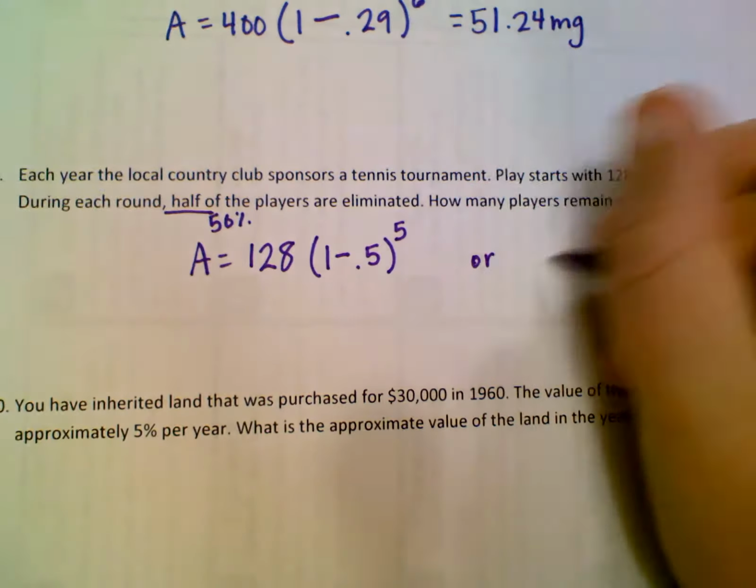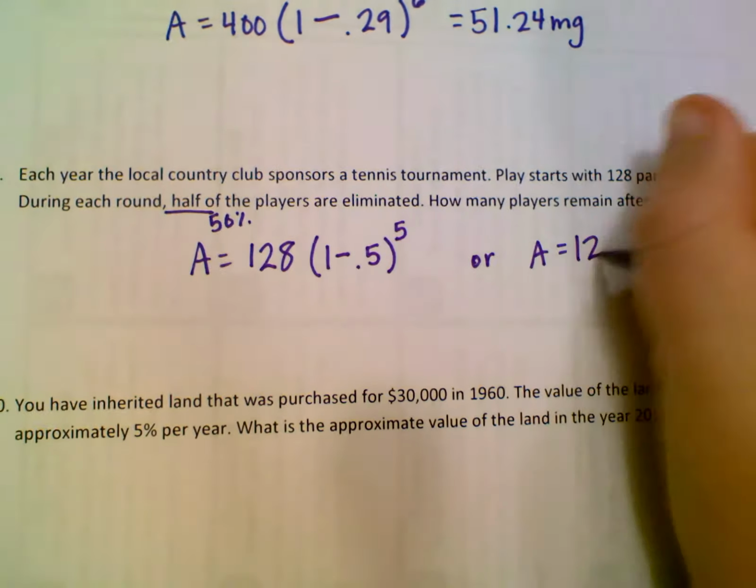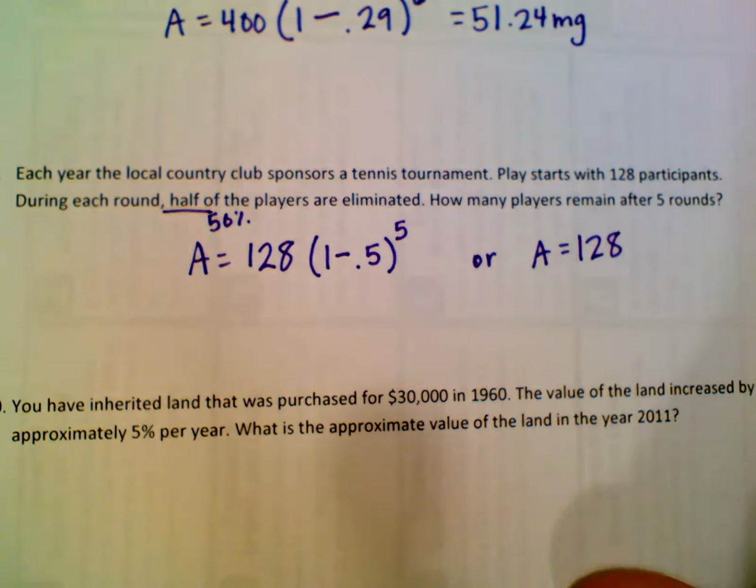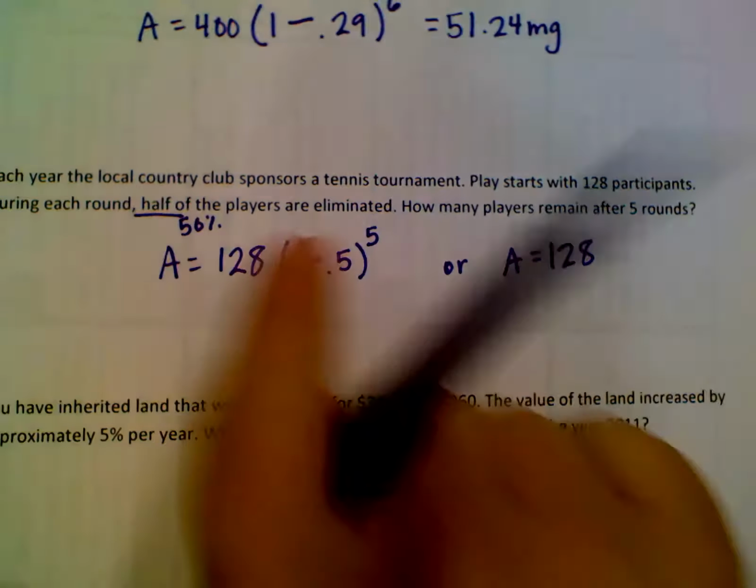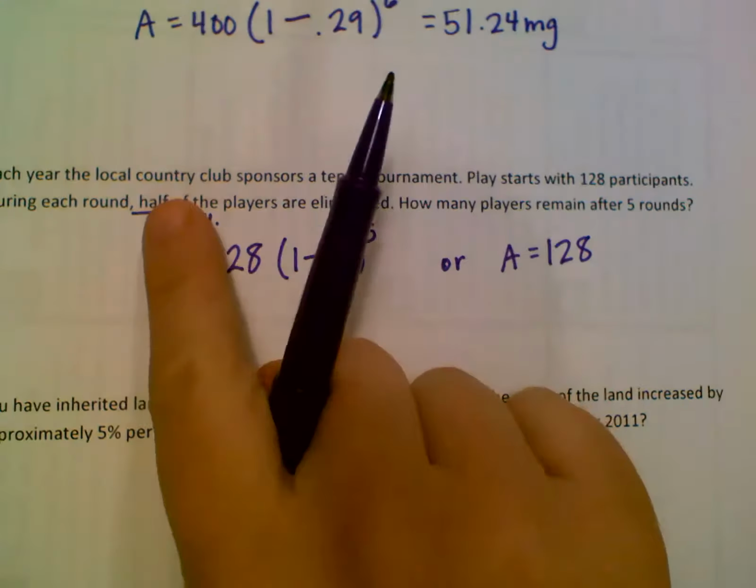Or another way to think about this is 128 starting, but half the players are getting eliminated. So your growth rate is just 0.5 or 1/2 because it's being cut in half every time. So instead of doubling or tripling, this is being cut in half, also to the power of 5. These are the same equation because 1 minus 0.5 is the same as a half. But either way you want to think about it, it will get you the right answer.